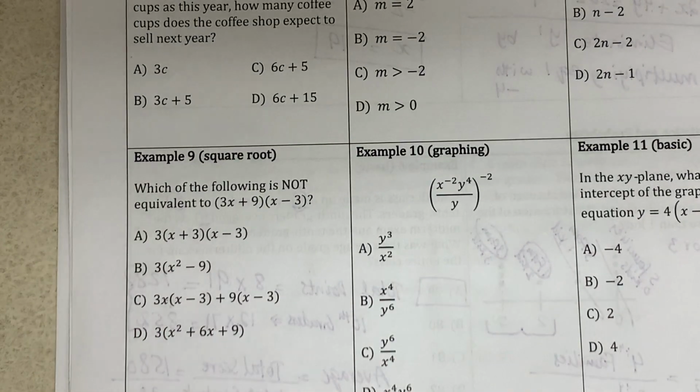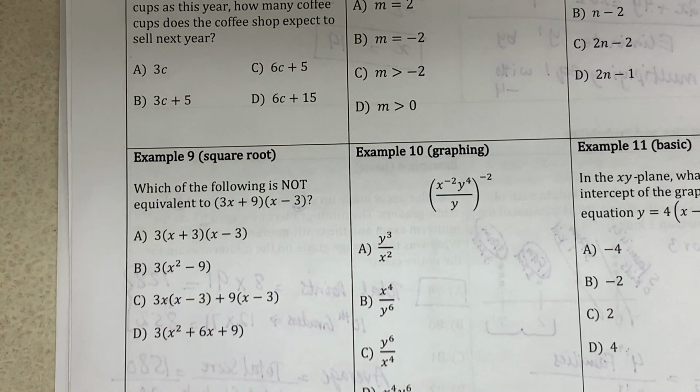All right, next part is the algebra and the functions. Yep, you have done this one so many times, you have no idea.